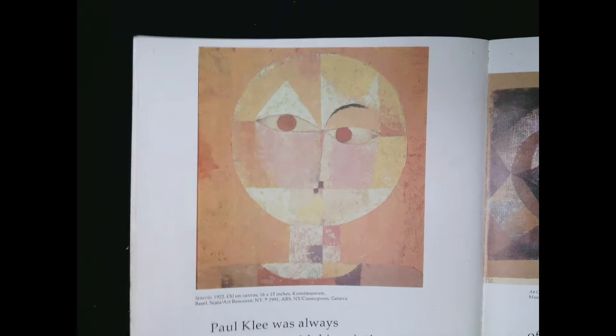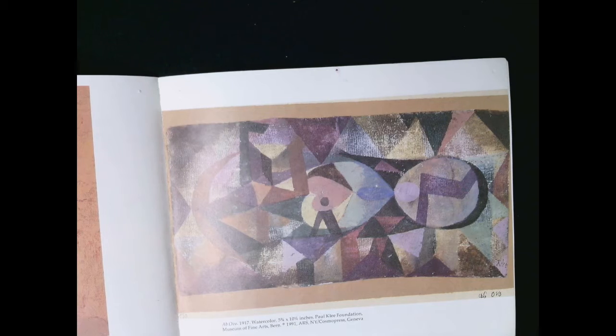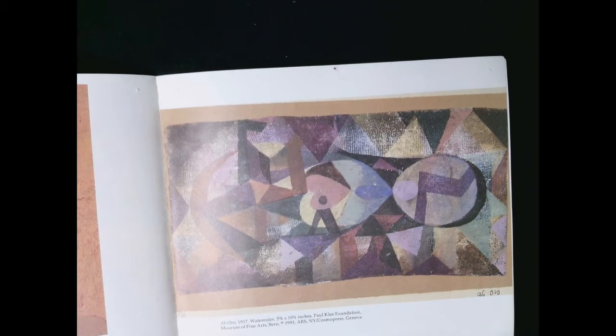Paul Klee was always experimenting with his painting materials, with the surfaces that he painted on. Sometimes he painted on rough cloth with one kind of paint and covered it with another kind of paint. He used chalks, paste, and even crayons to make colors seem like they're glowing from inside. In some of his works, you can see the ragged edges of the cloth or paper that he painted on.